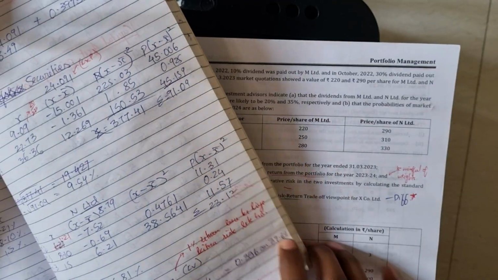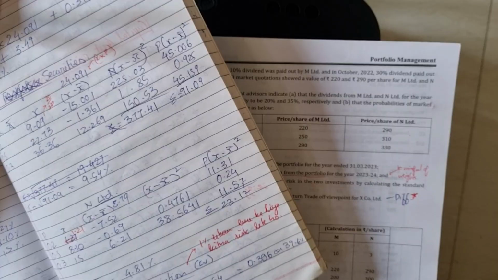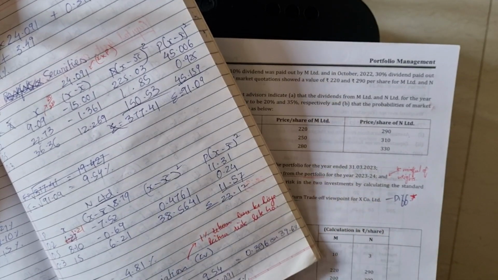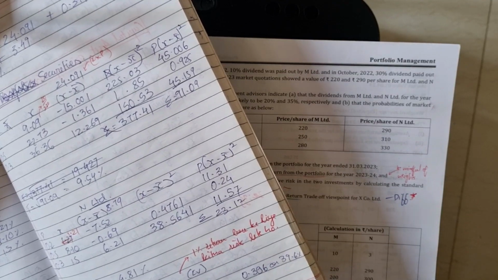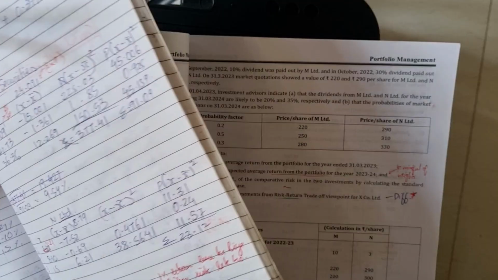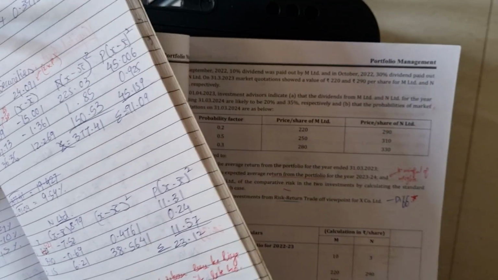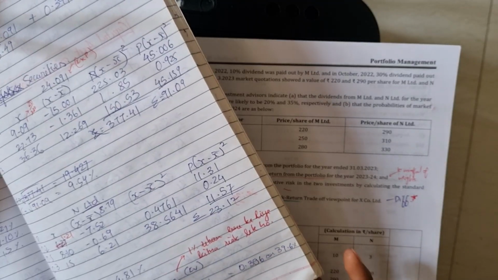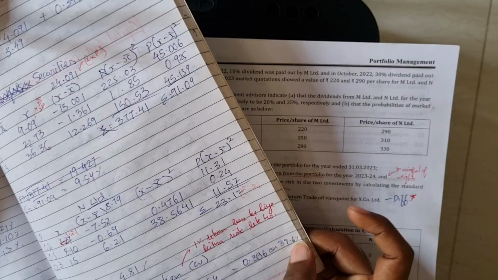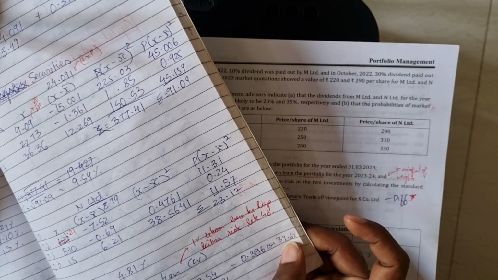Okay, and next for N Limited, Nugget Limited, it is 4.81 as your standard deviation divided by 8.792 as your return. So how much are you getting? 54%. So for every risk you are taking, you are getting 54%. To get 1% return, you are taking a risk of 39.6%.